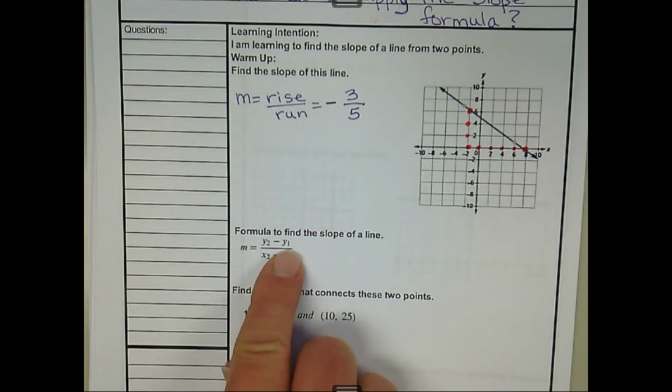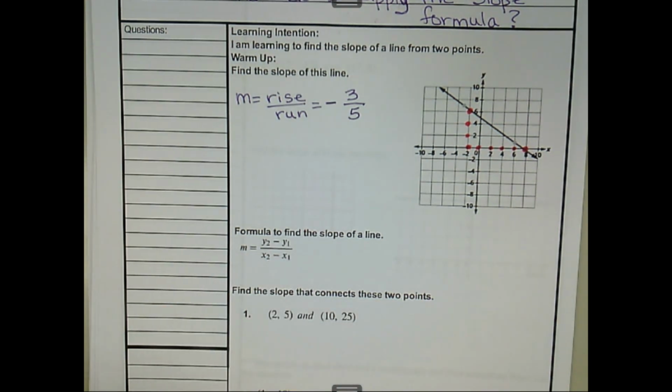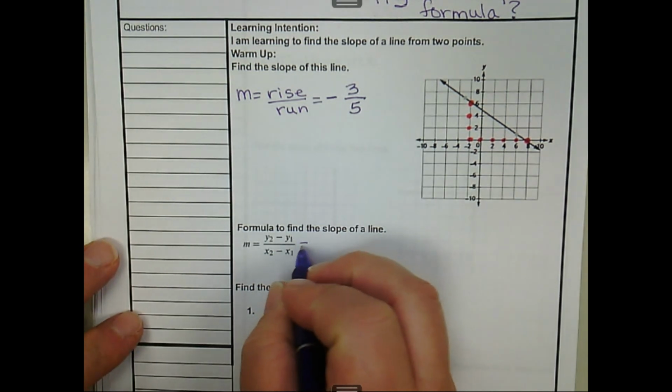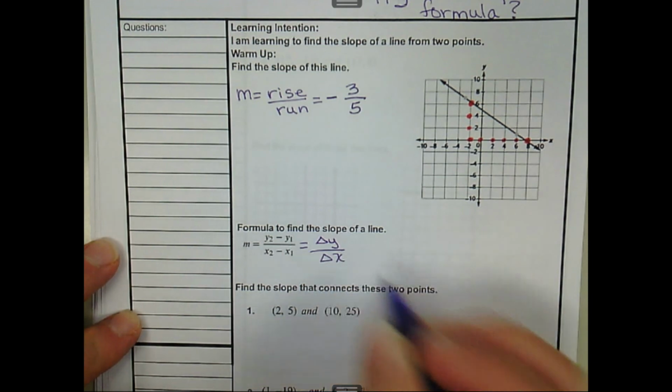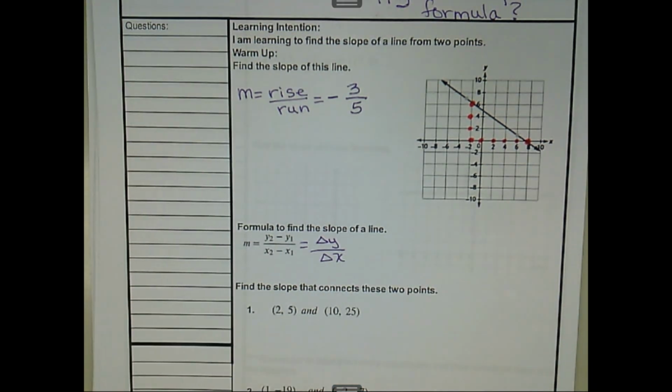So the difference of... what I always have my students do is delta y over delta x. Delta is a Greek word for the change in, the difference of. So let's start applying that formula.